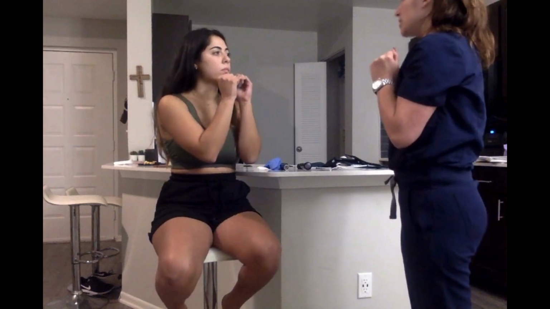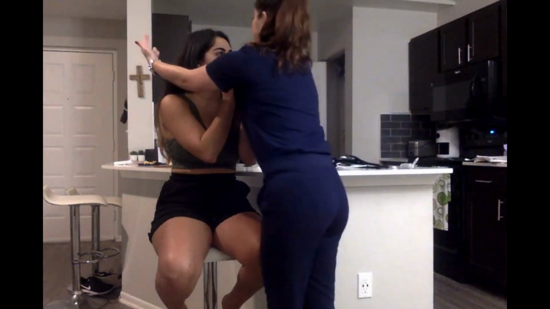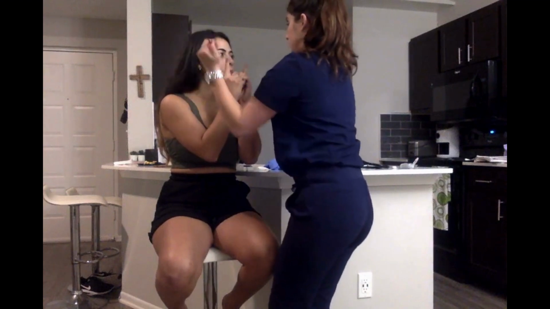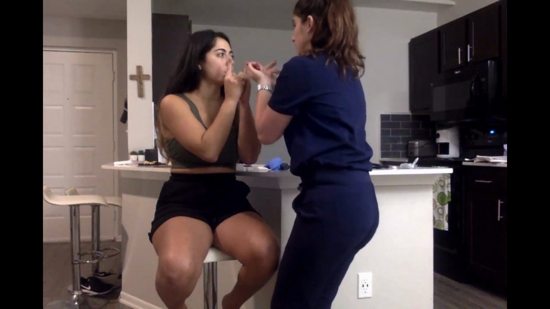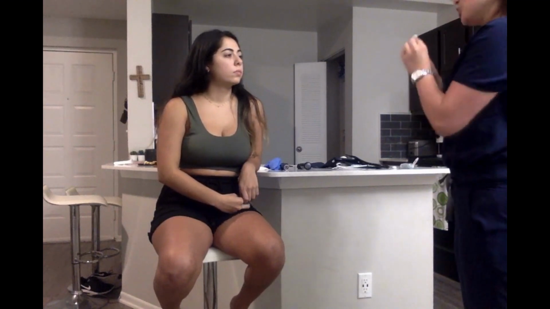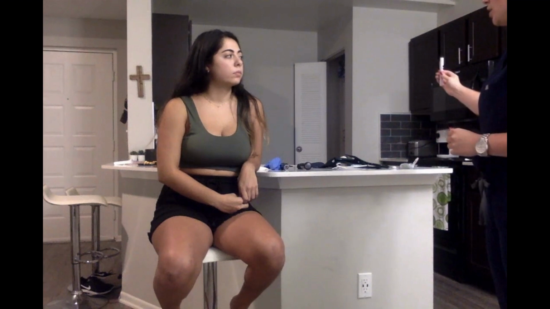I'll now test the visual fields by using confrontation. If you could please have your arms like this and point when you see my fingers. Okay. I'll now assess the extraocular muscles by, if you could just follow the tip of this pen, please, with your eyes and not your head.